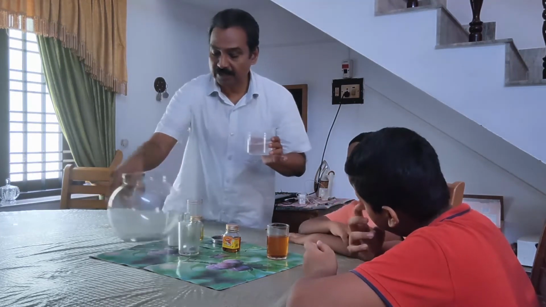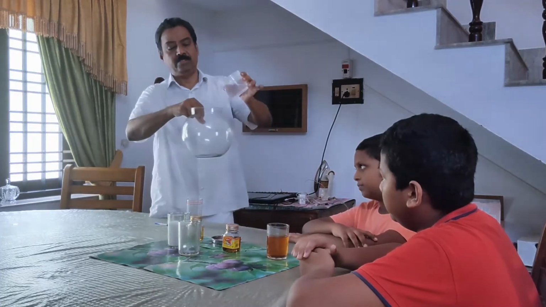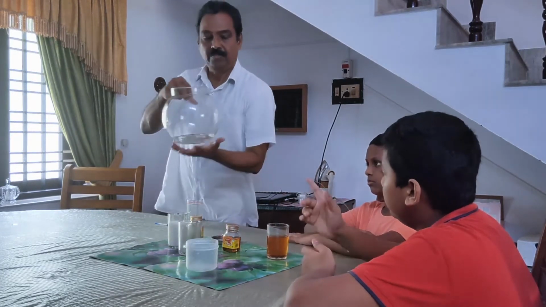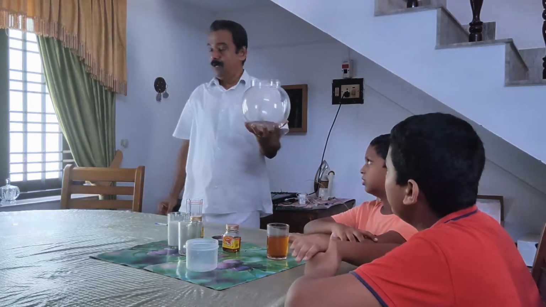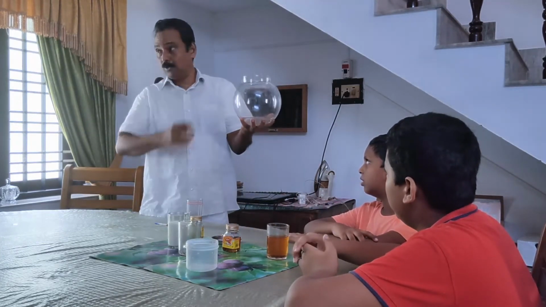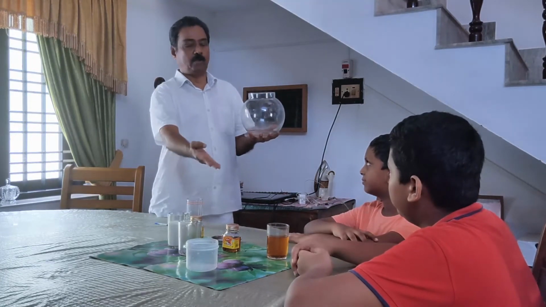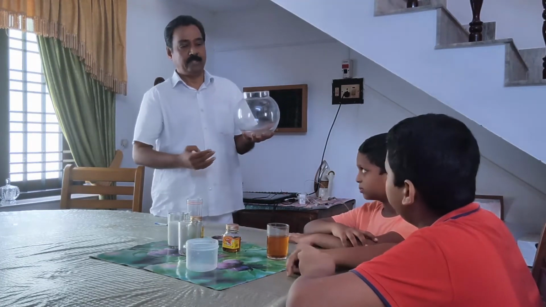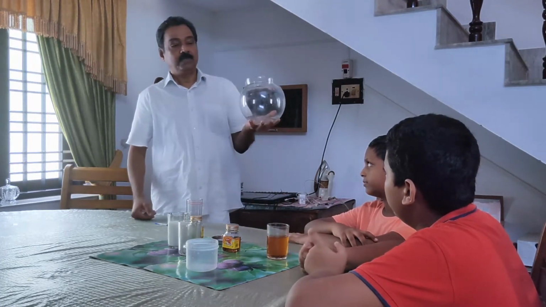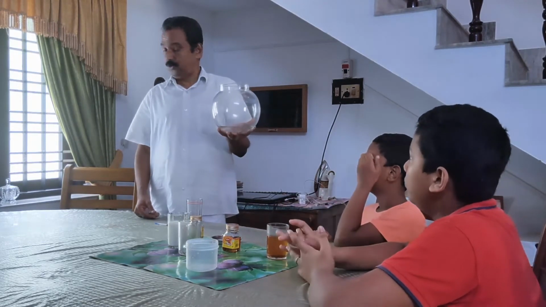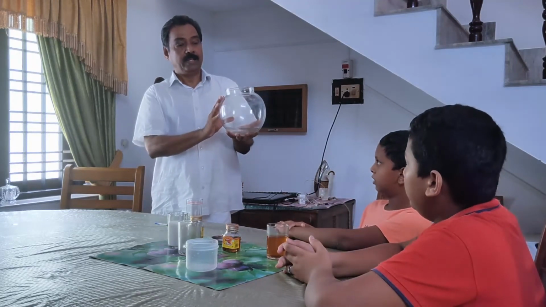And if I am passing this liquid to this bowl, what we can see? It assumes the shape of the bowl. So for all liquids, we can experiment with all liquids. The same thing we can see. So we can come to a conclusion that water or liquids have no definite shape. It always assumes the shape of the container.